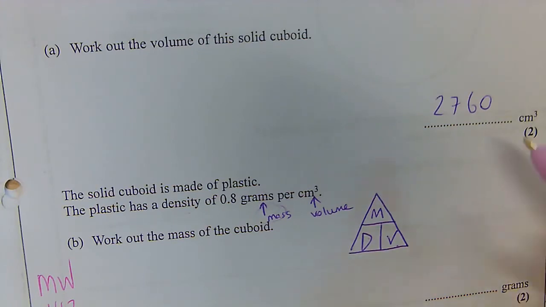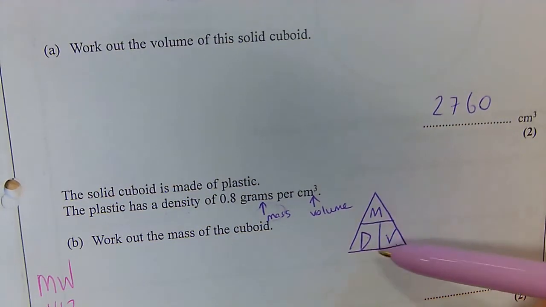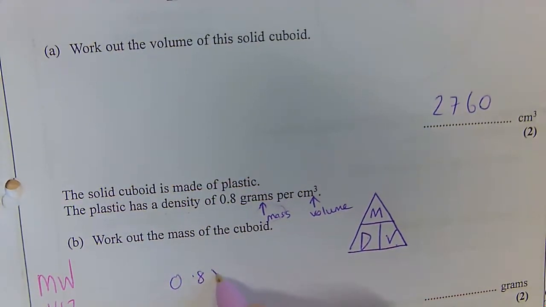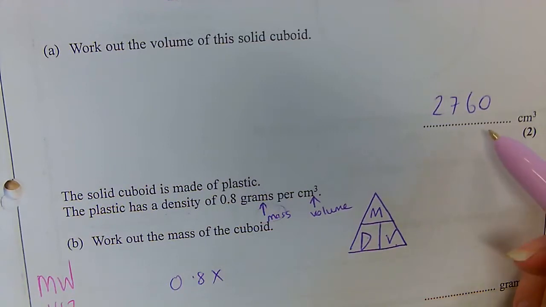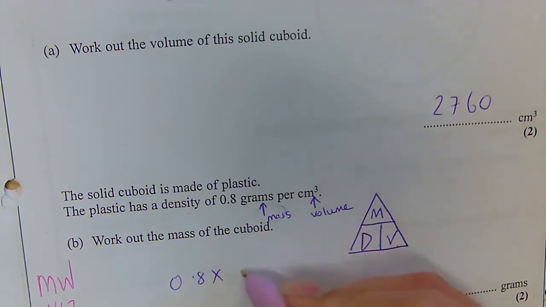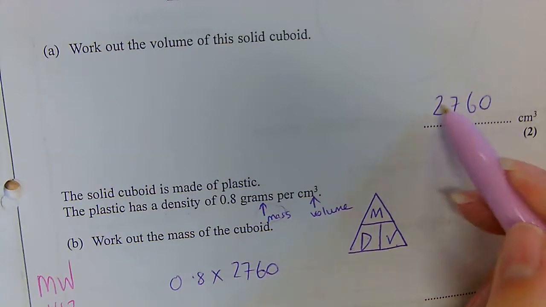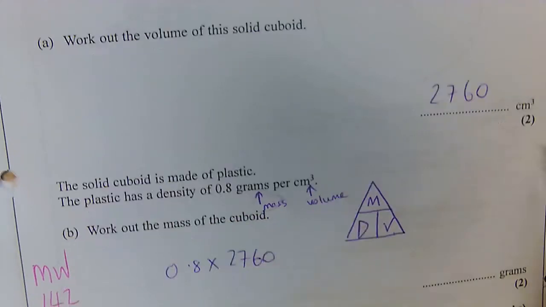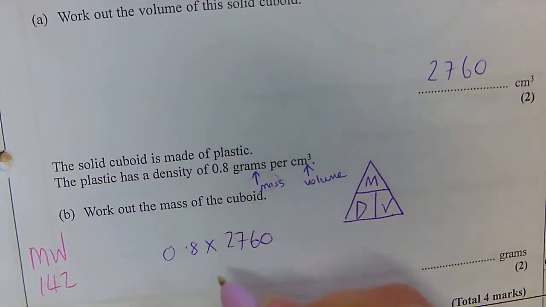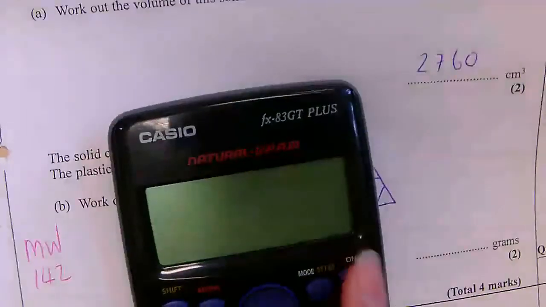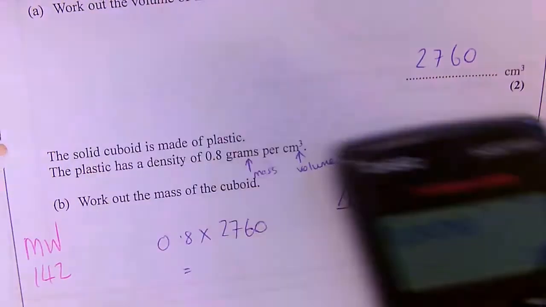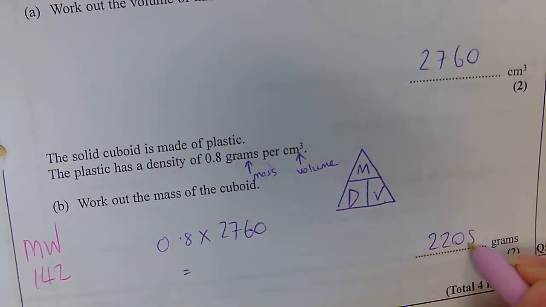So work out the mass of the cuboid. To work out mass, let's cover it up. So you've got density times volume. Our density is 0.8 times our volume, which we worked out in the earlier part of the question, is 2,760. Now, if you messed up that part of the question, but you used it in your second part of the answer, you would still get the marks for this second part. So make sure you've used what you got up here. 0.8 times 2,760 gives me 2,208 grams.